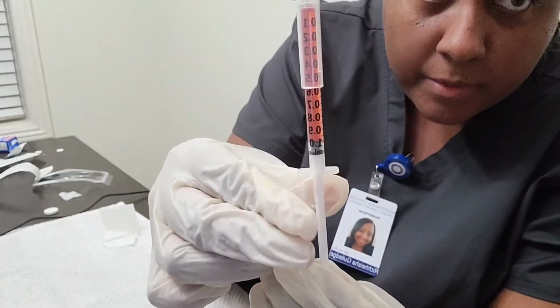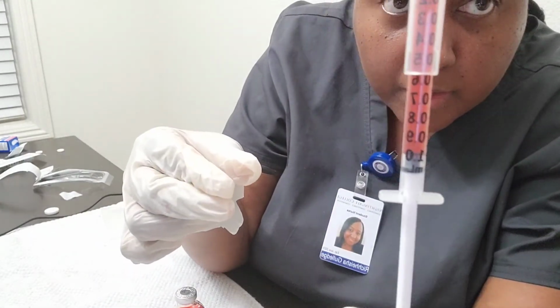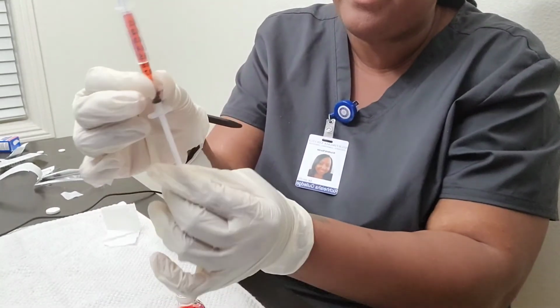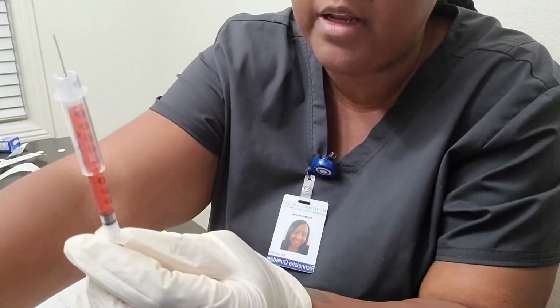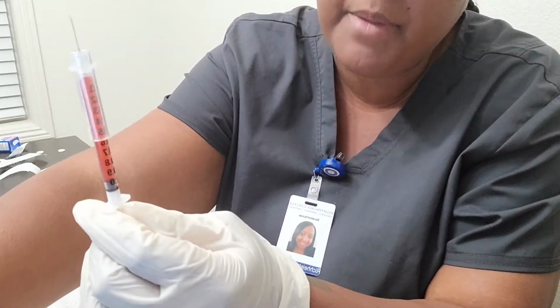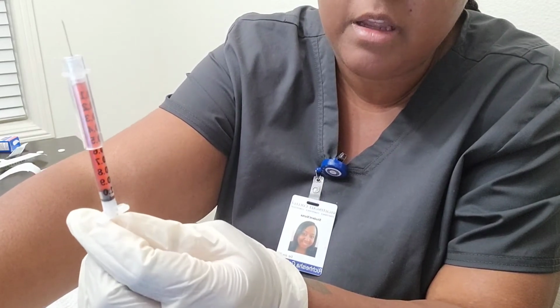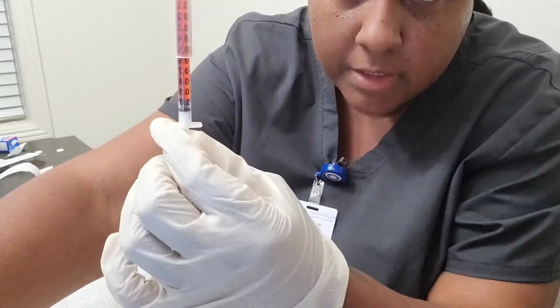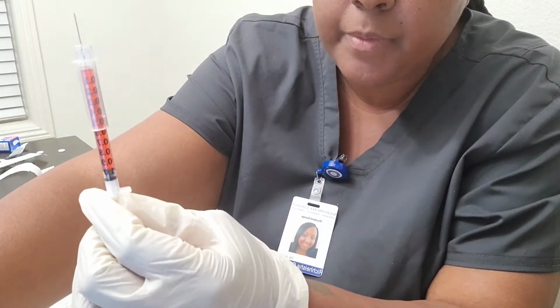You can see that. Okay, of heparin of one dose, which is 1 milliliter of medication, and the correct dose is 1 milliliter.